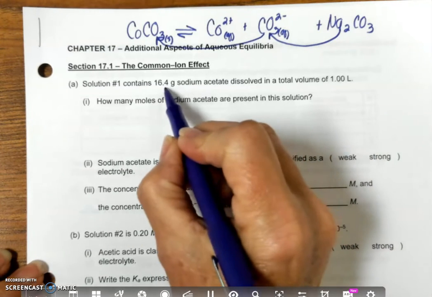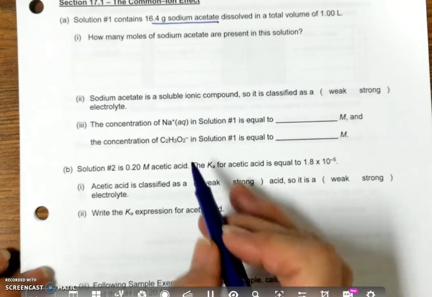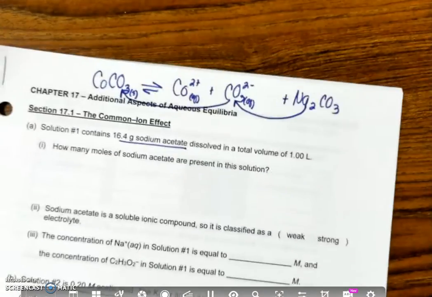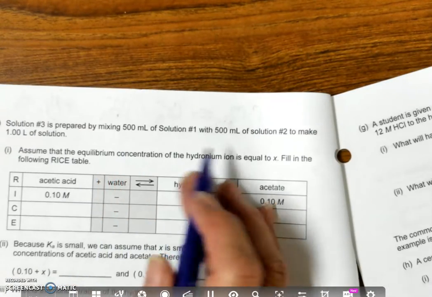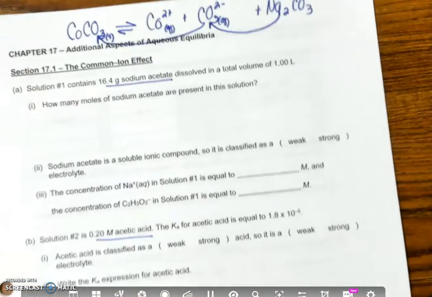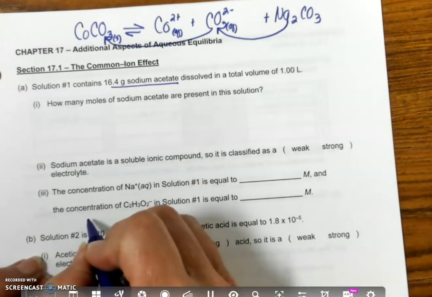The first one is just sodium acetate dissolved in water. The second one is just acetic acid dissolved in water. And the third will be the sodium acetate and the acetic acid mixed together. Okay? So basically, what's going to happen is I'm going to move down here.